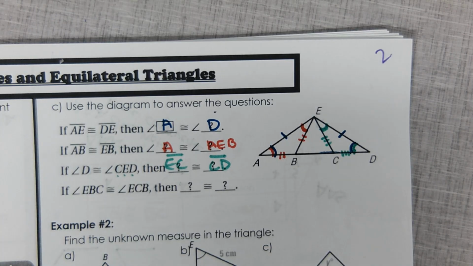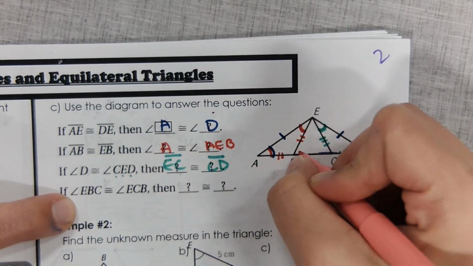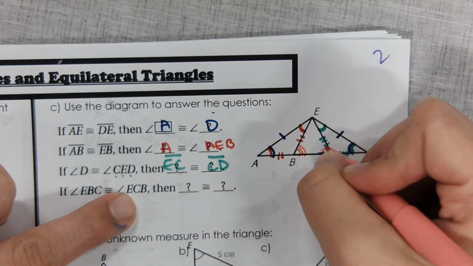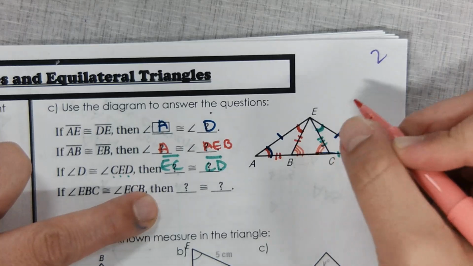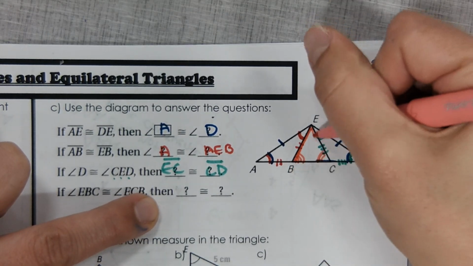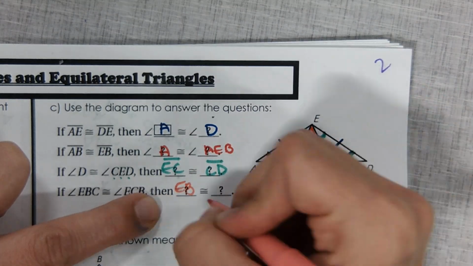And then if EBC, this angle here, is congruent to ECB, this angle here, then this side right here would be congruent to this side. So EB would be congruent to EC.